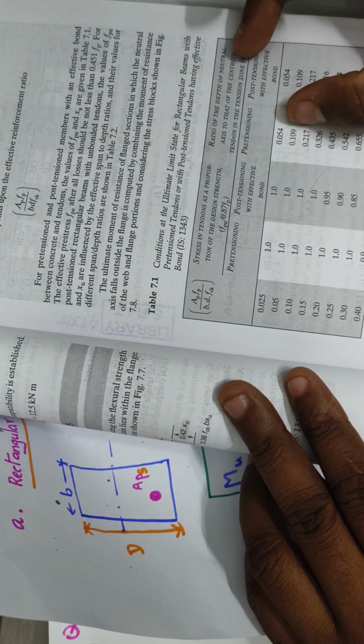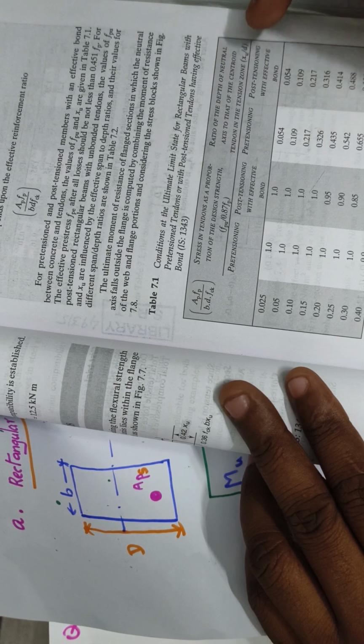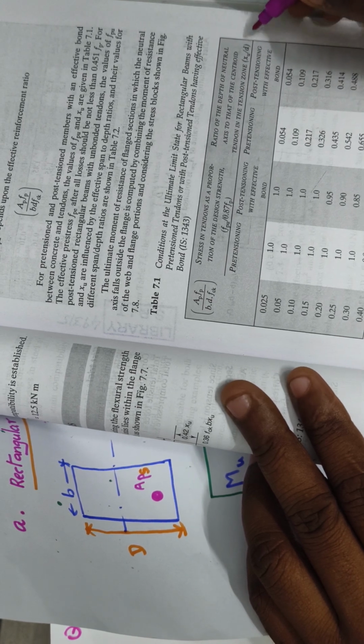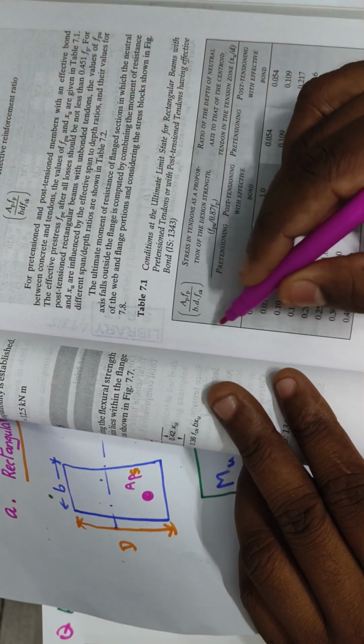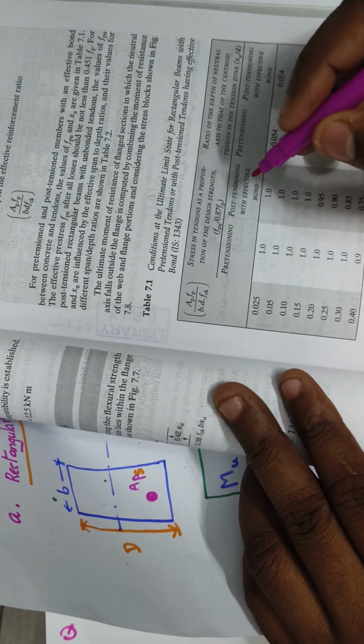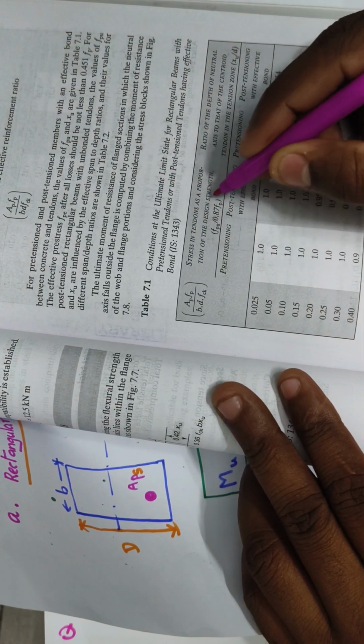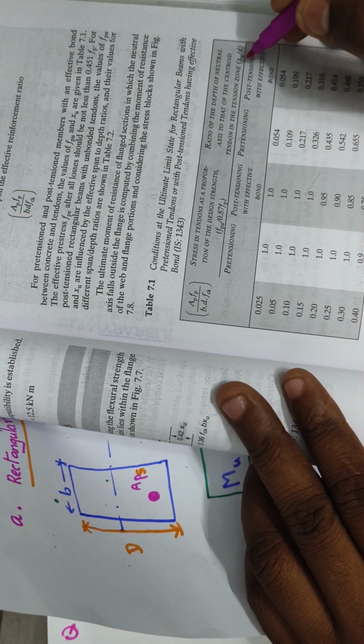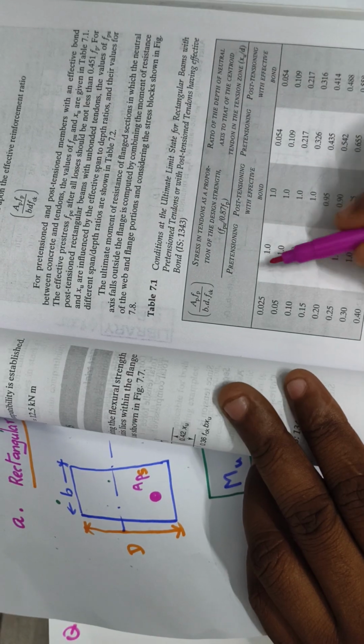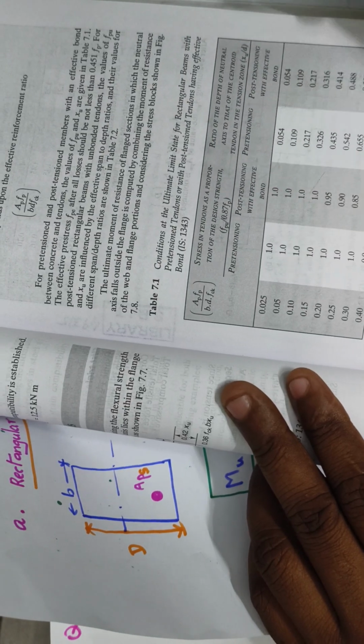This set will give you XU by D value. Once we know the value of this term, we can determine the value of this term and this term, for both pre-tensioning and post-tensioning.